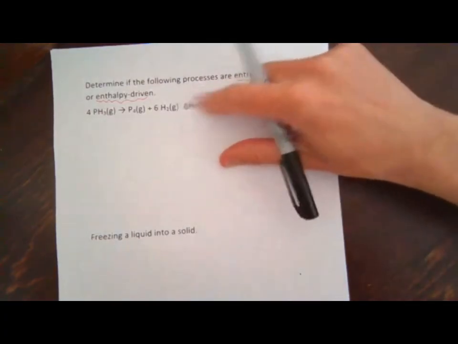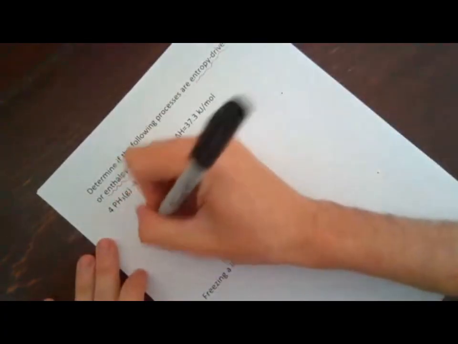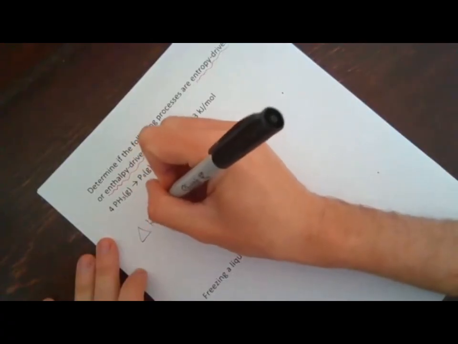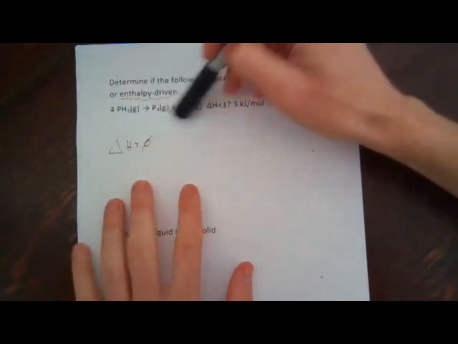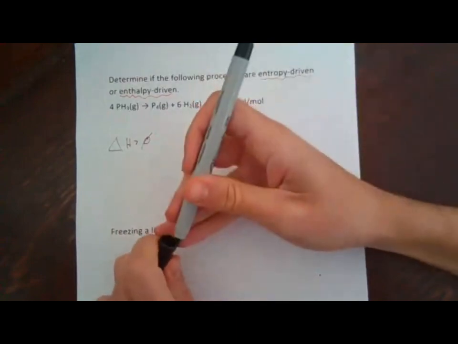And so my first reaction, I have 4 PH3 becoming P4 and 6 H2. And the delta H is given to us. So delta H is 373. So I know right away that delta H is positive. Then I want to look at my delta S terms, and in that case, I'll have to predict what the sign is. We could look up reference information and figure out the entropy for all these things, but all we really care about is the sign.